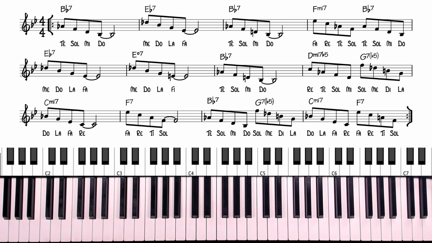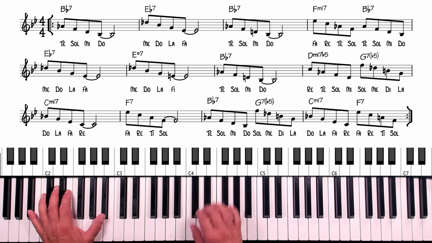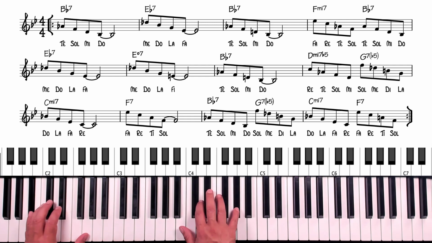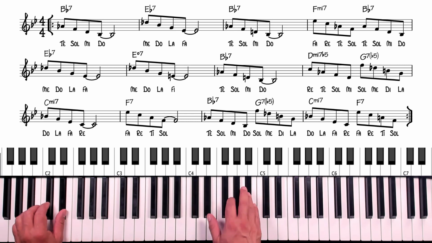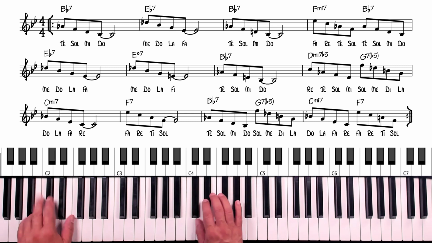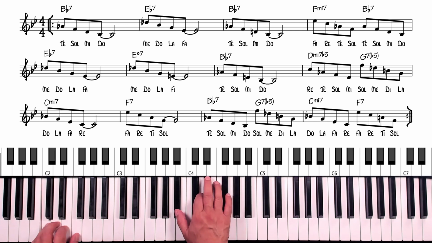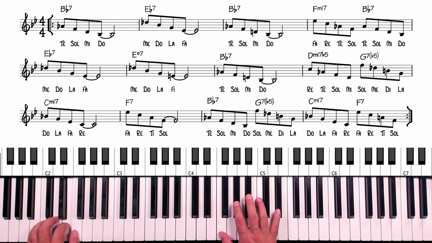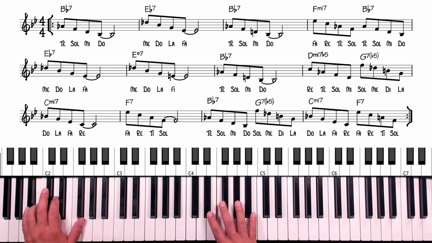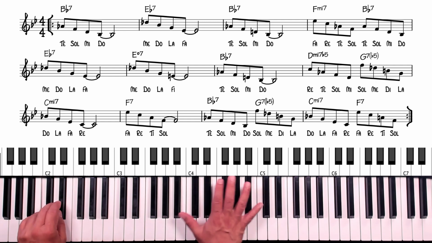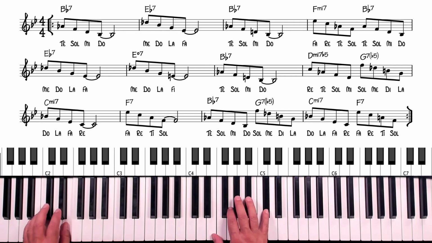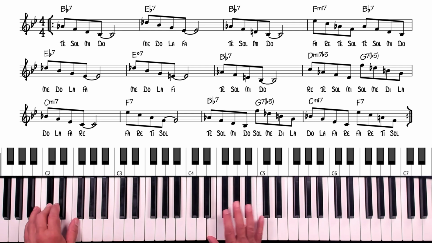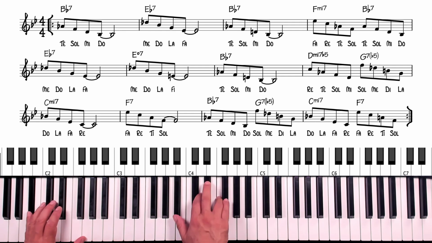Okay, we're gonna do one more pass. We're gonna play now a kind of bass line. 3 and ti, sol, mi, do, mi, do, la, fa, ti, sol, mi, do, fa, re, ti, sol, mi, do, mi, do, la, fa, mi, do, la, fi, ti, sol, mi, do.